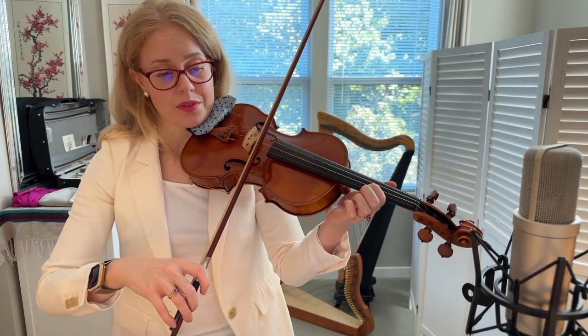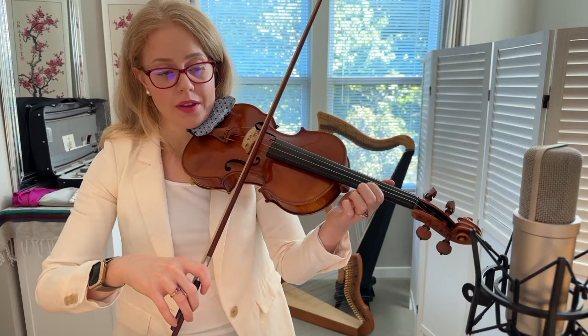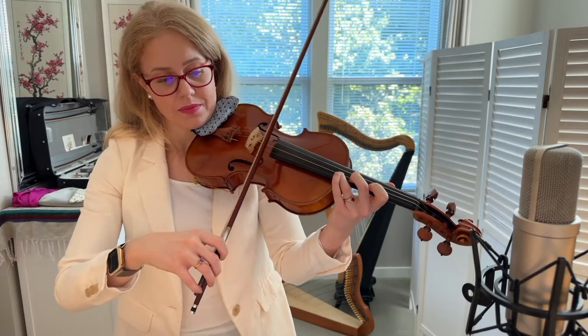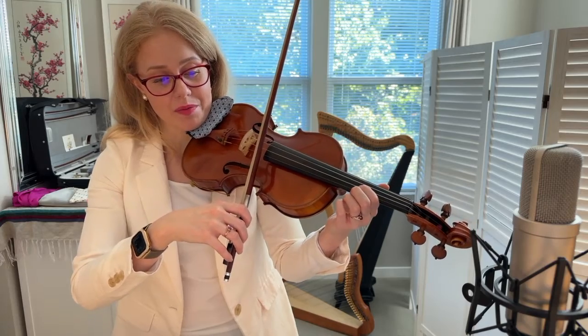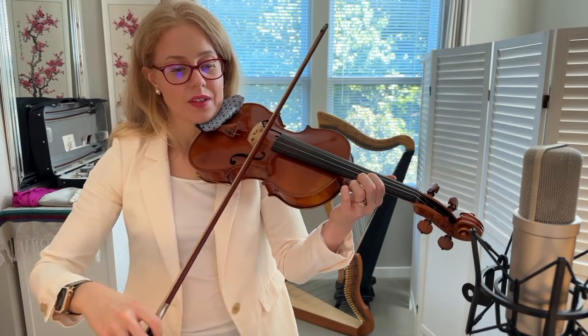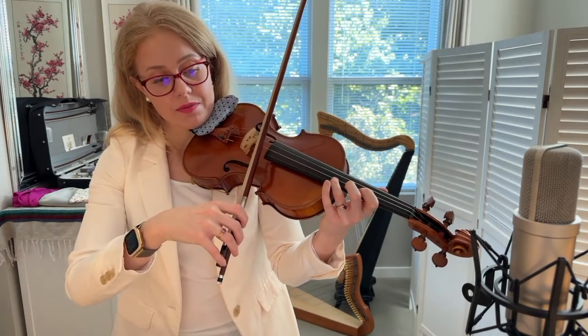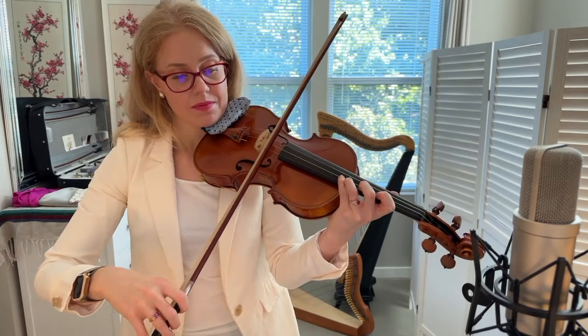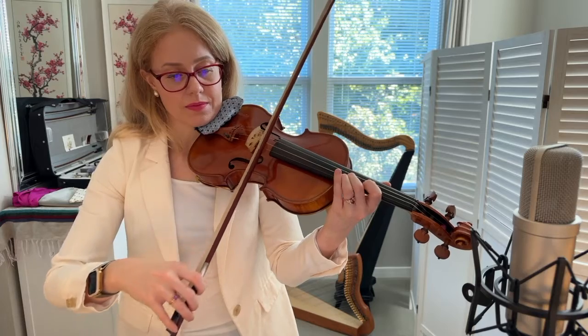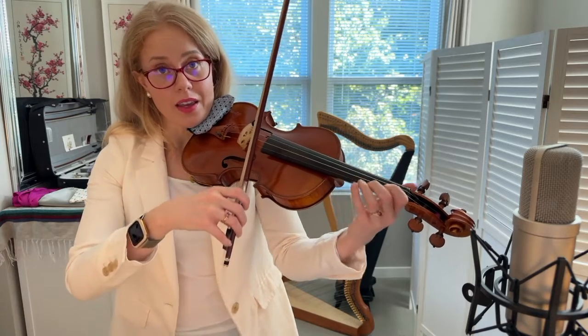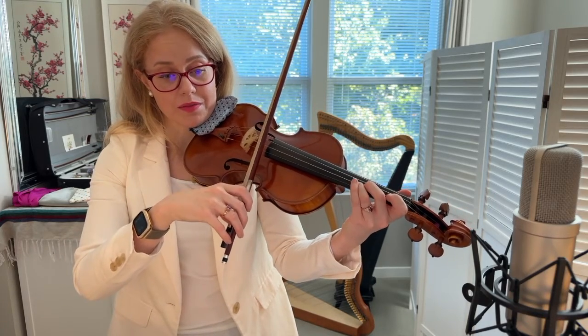Shift up to third position, put a 1 there. And I'm doing 2 up bows so that I can do a down bow here. A little retake. And then here, come back down to first position.